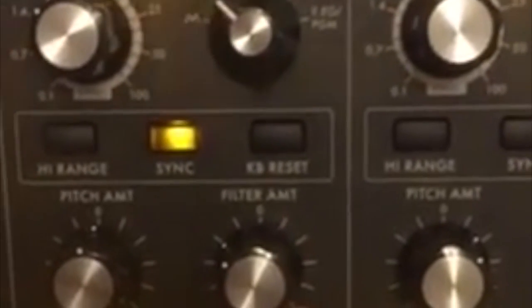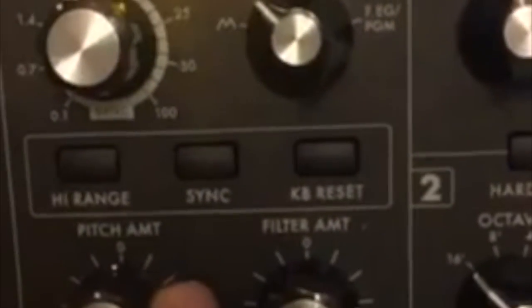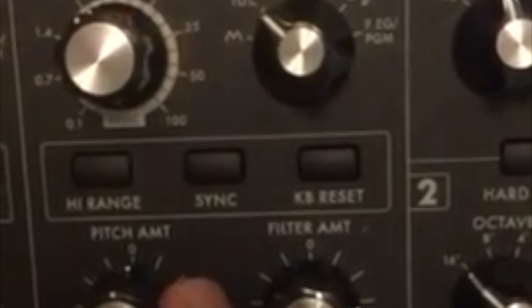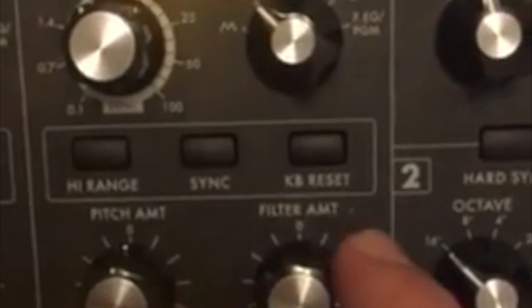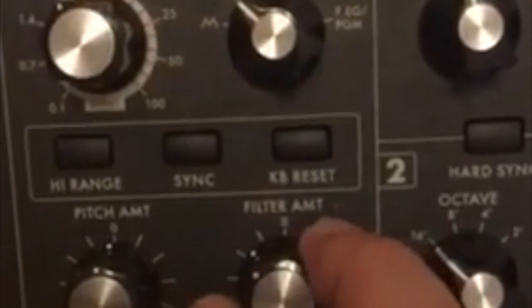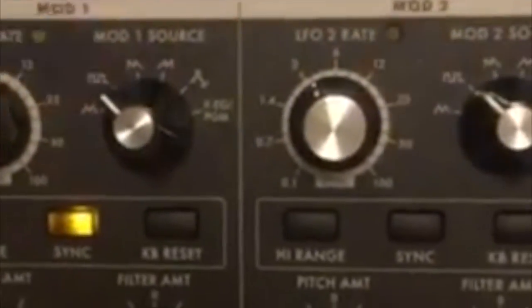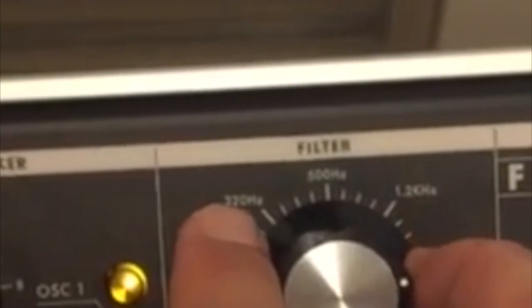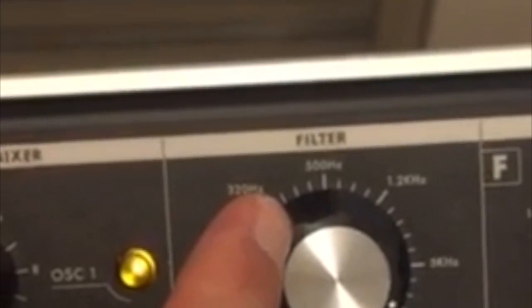So if we change the filter amount for the first LFO, and then we go to the second LFO, what happens is they interact. So that cuts, and we're not changing the type of wave, we're keeping it on the same type of wave. But if we go to the filter, that makes a big difference.